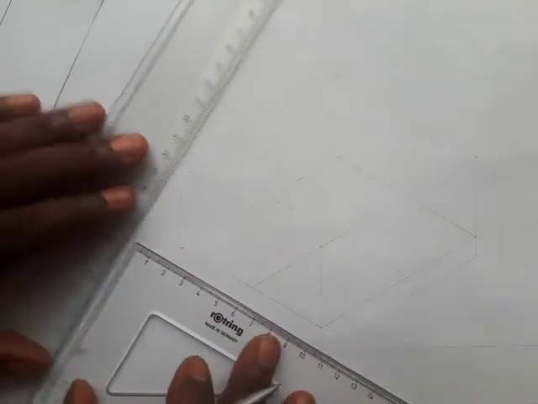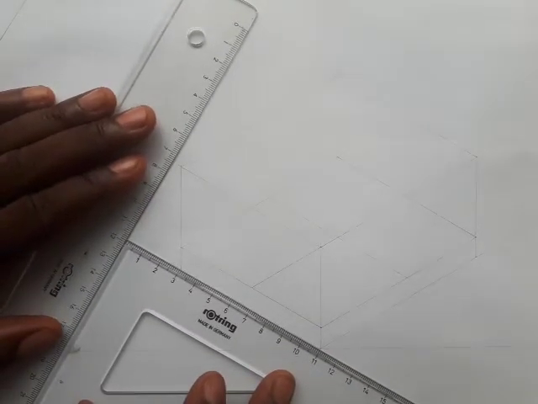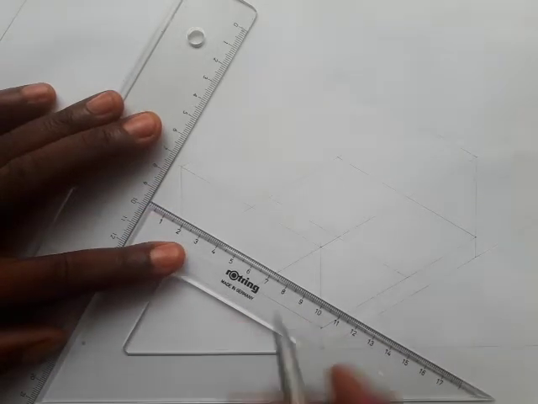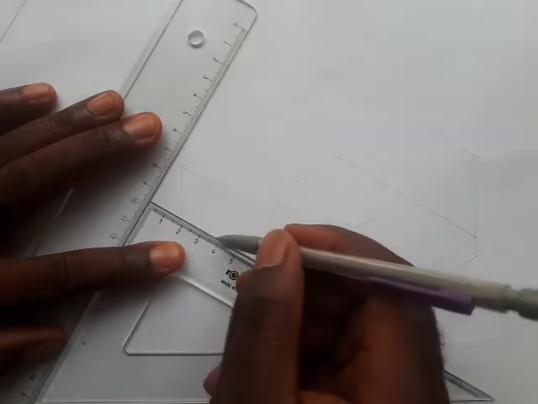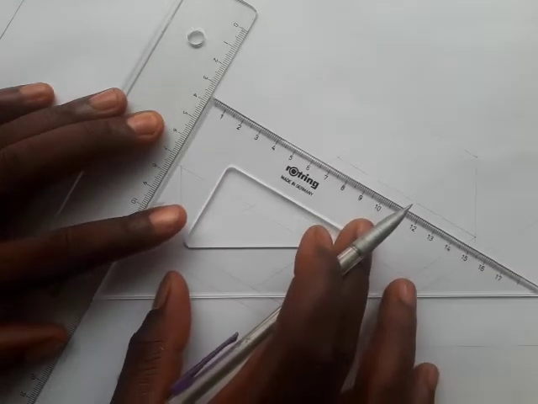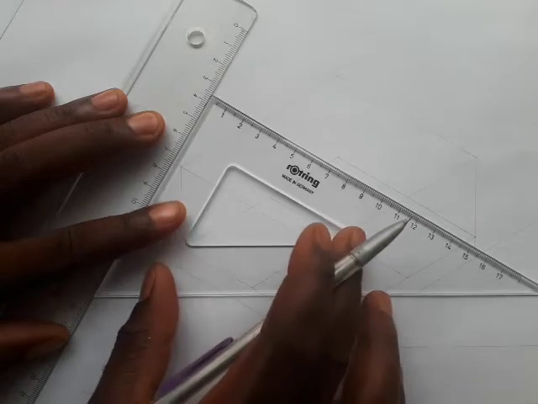Now what I'm going to do next is transfer lines. Align your set square with this part. Transfer to this 70 where you dotted 70 here. Just draw a thin line. Okay. Continue. Transfer to this other point. This is 0 now, and this is 70.